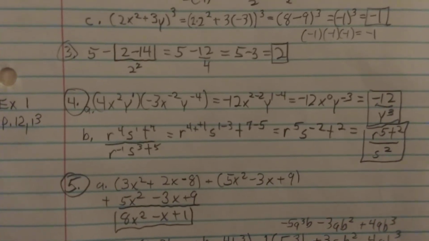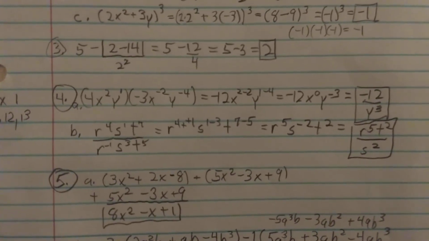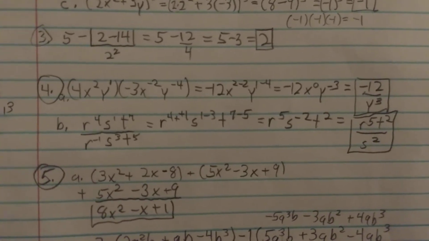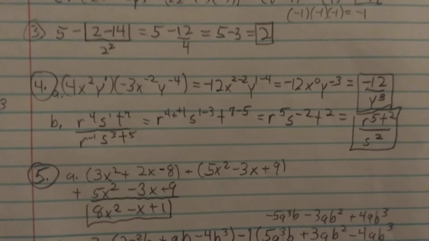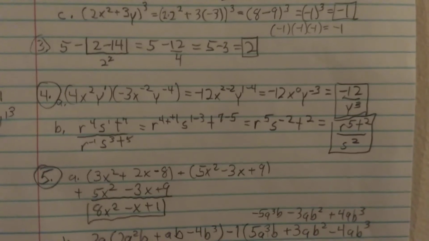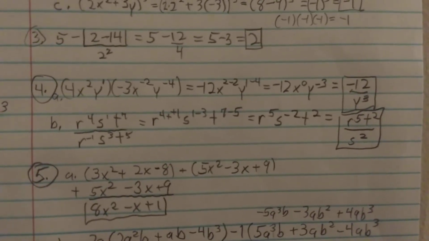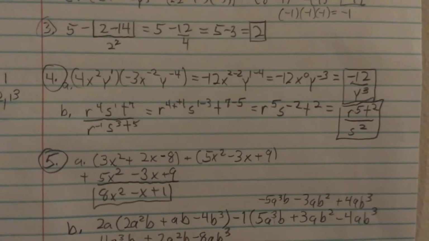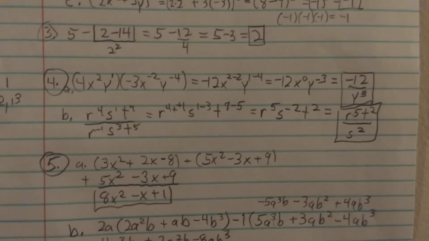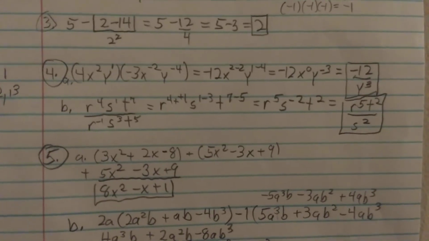For problem 3, we have 5 minus absolute value of 2 minus 14 over 2 squared. So the absolute value of 2 minus 14 is the absolute value of negative 12, which is positive 12. So that gives us 5 minus 12 over 4 equals 5 minus 3, or 2.